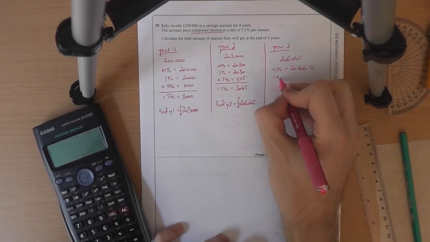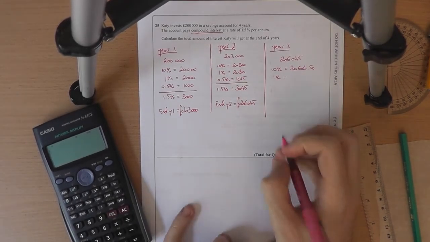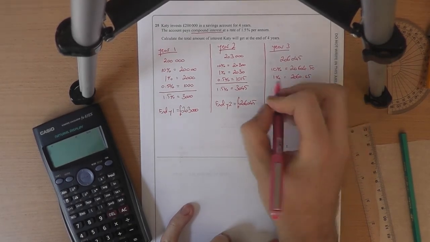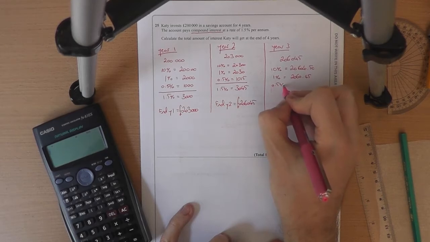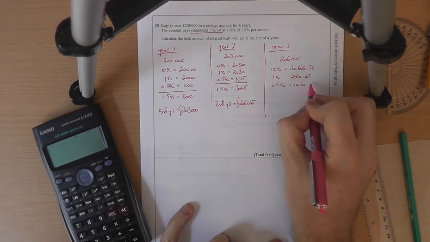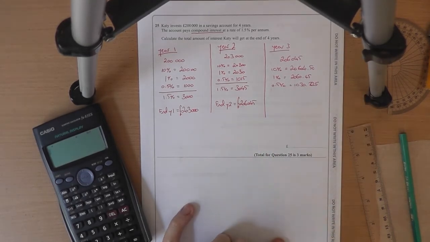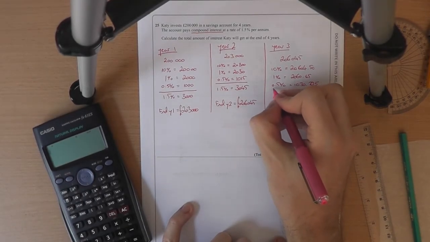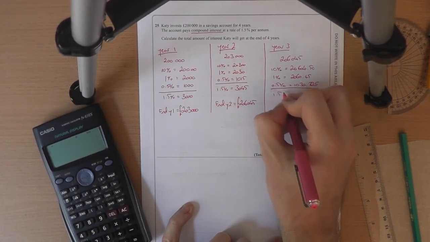£20,604.50. 1%, divide it by 10 again. £2,060.45. 0.5%, half of that. 1,030.225. I'm going to keep that there, even though, yes, we would need to round, obviously. I'm going to keep my decimals as we're going through, and I'm going to round at the end. Even though this is money, I'm going to round at the end. Add those together to find the 1.5%.